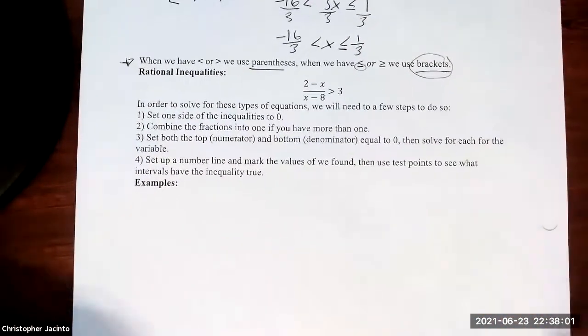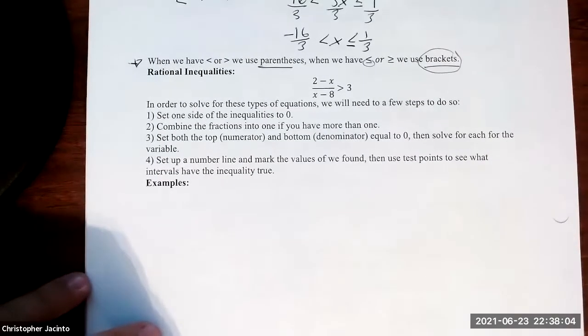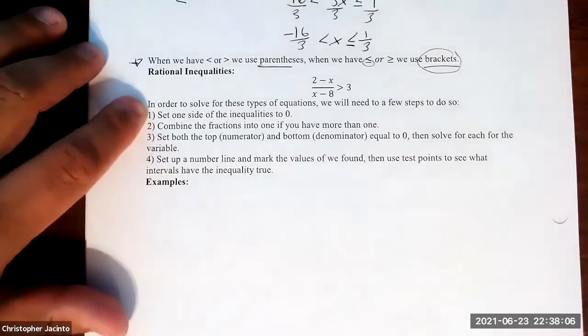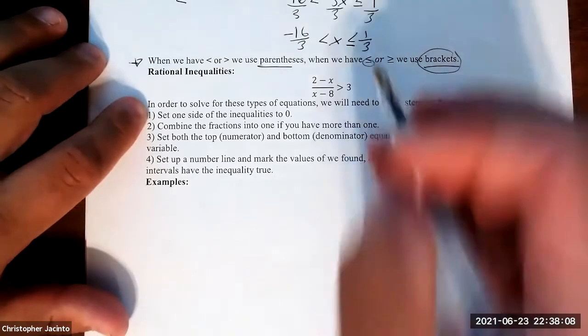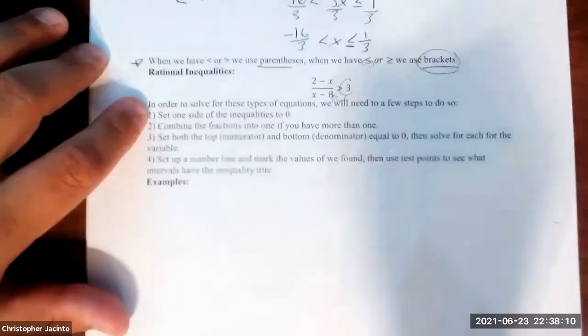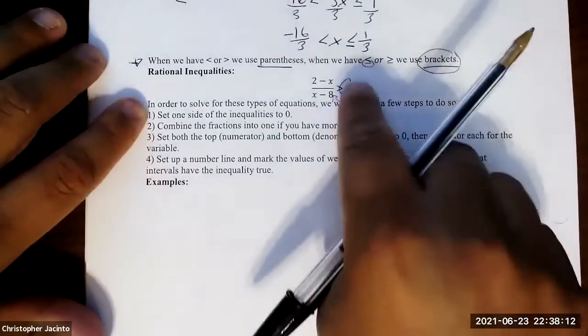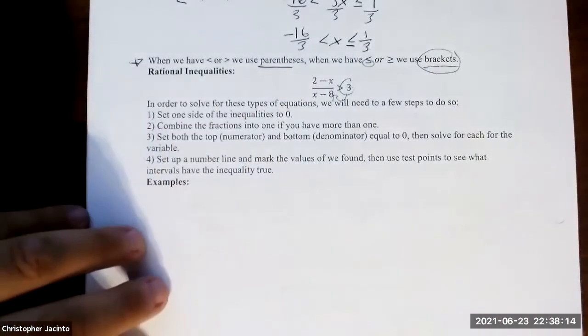It's a roughly 4 or 5 step process. The first thing you want to do is set one side equal to 0, meaning we're probably going to have to bring this to the other side. In other words, we're going to subtract 3 on that side.